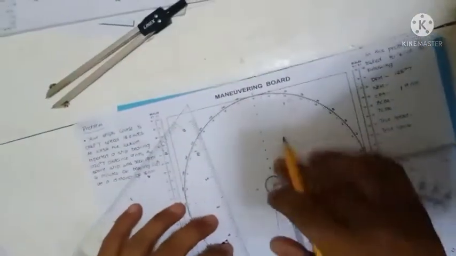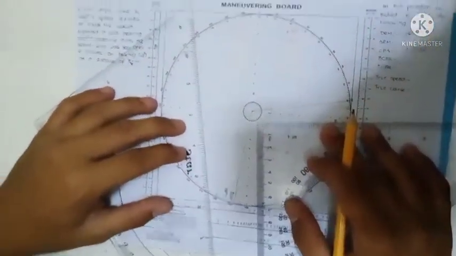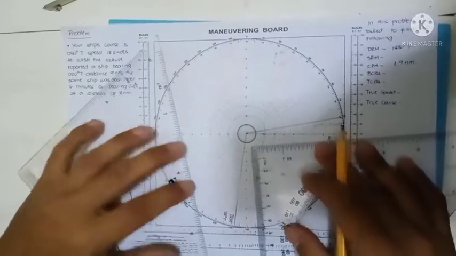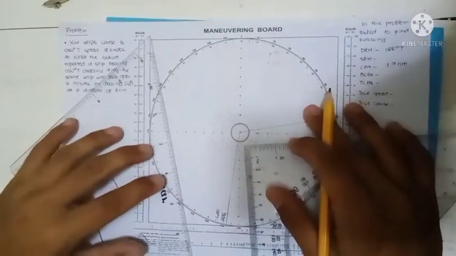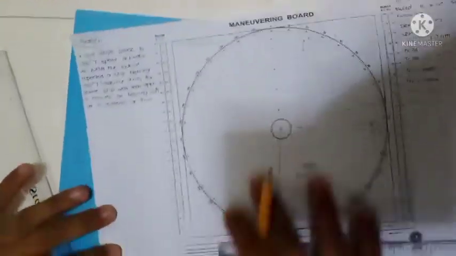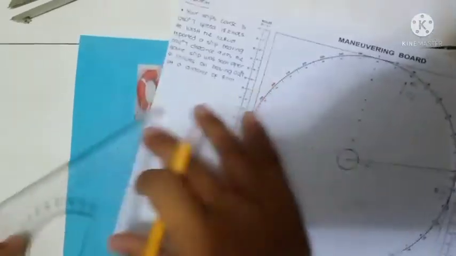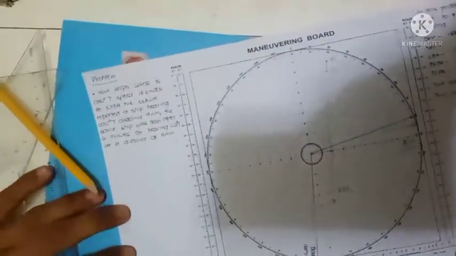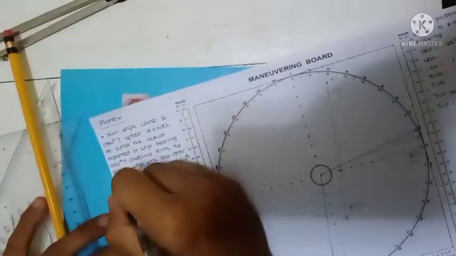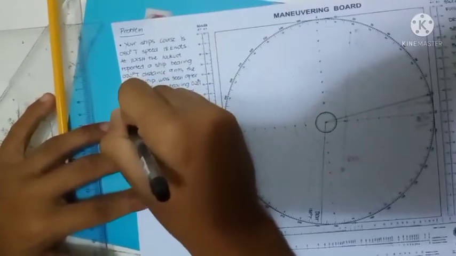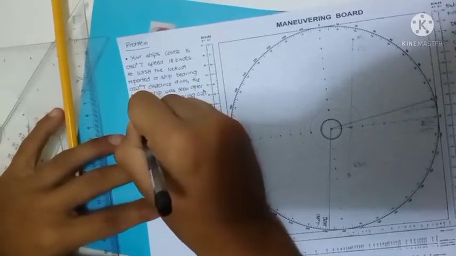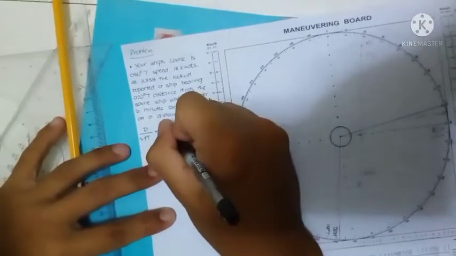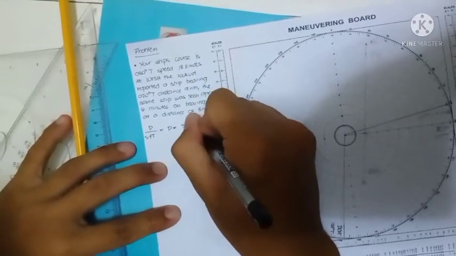So in order to find our distance, we must use the formula: distance is equal to speed times time.